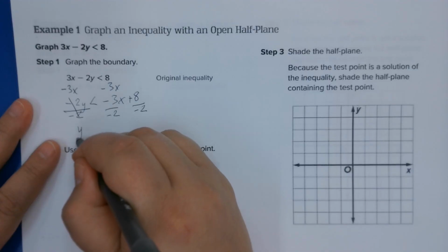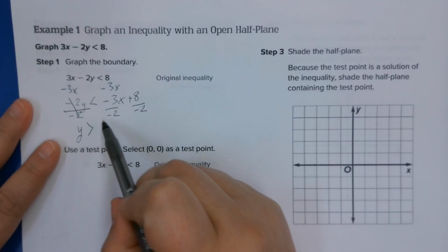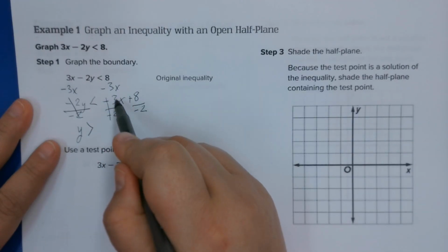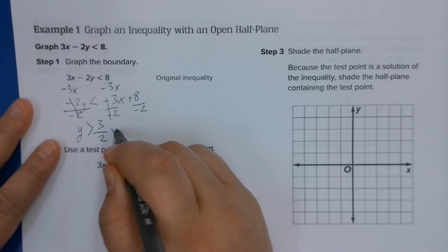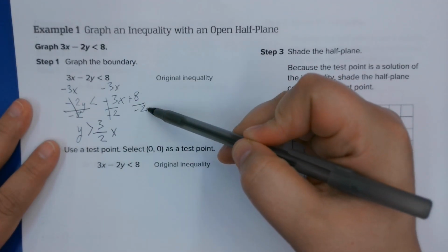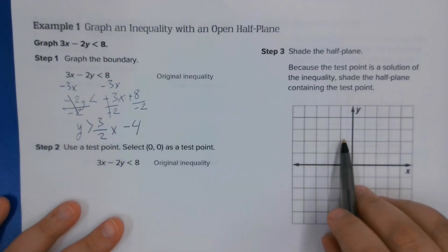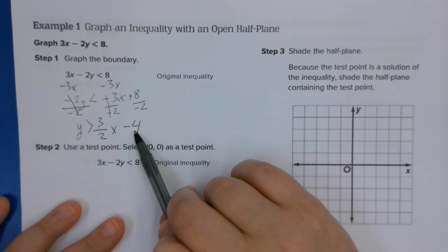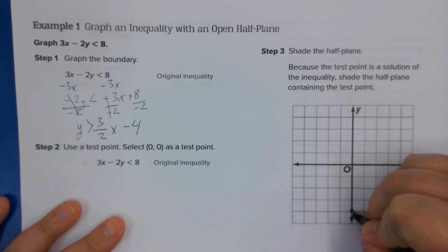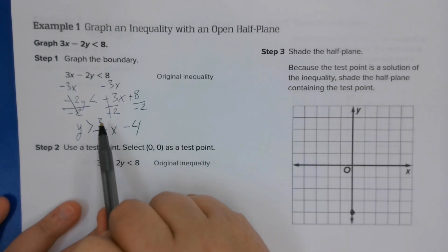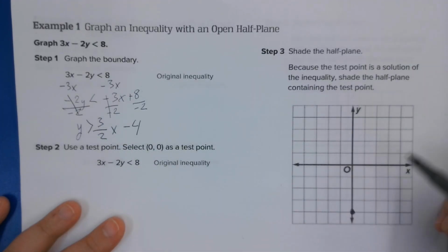This cancels and leaves me just y. I divided by a negative, so my sign is going to flip. Negative, negative cancels out, but I'm going to leave this a fraction. 3 over 2, bring down my x. And then 8 divided by negative 2 is going to be negative 4. So here's my line that I can now graph. Remember, this number is my y-intercept, so my y-intercept is negative 4. This is my slope, so rise over run, I'm going to go up 3 over to the right 2.